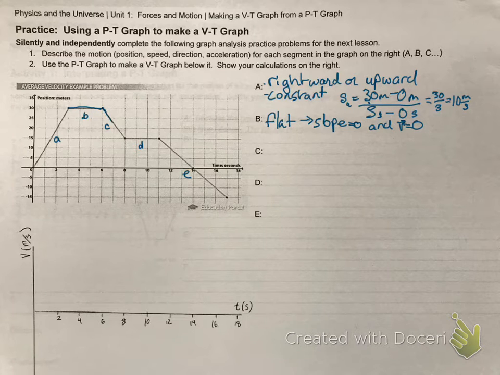We now notice that as we move left to right, it is pointing downward, so it must be moving leftward in reality, or downward, as it's pointing down, and it's constant, it's not a curve.